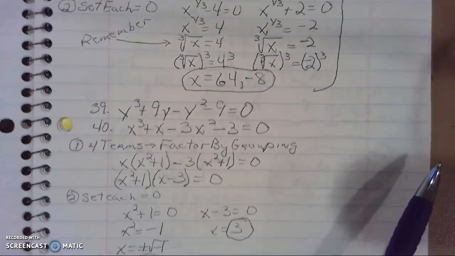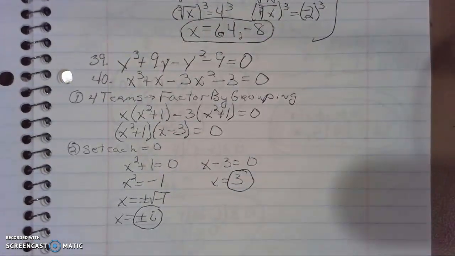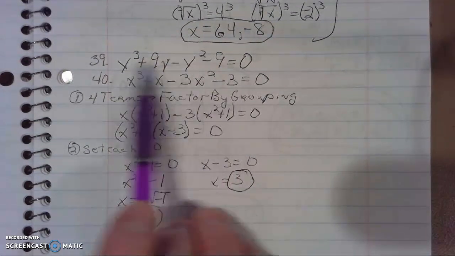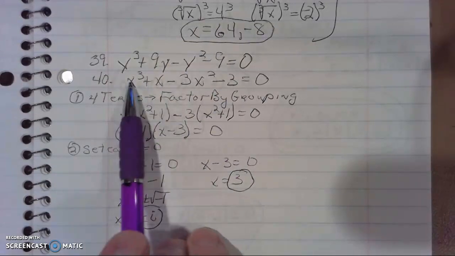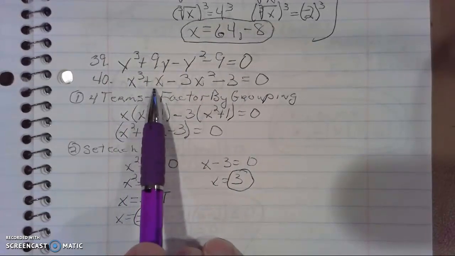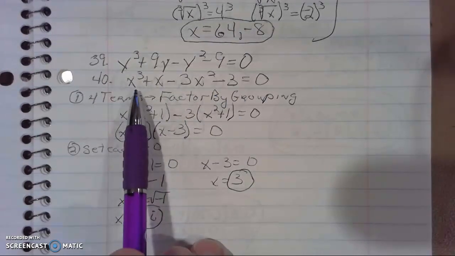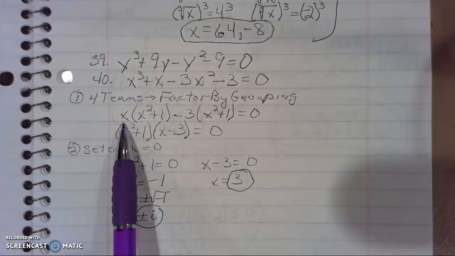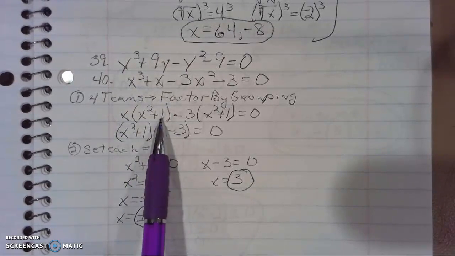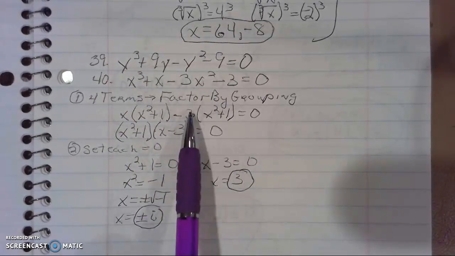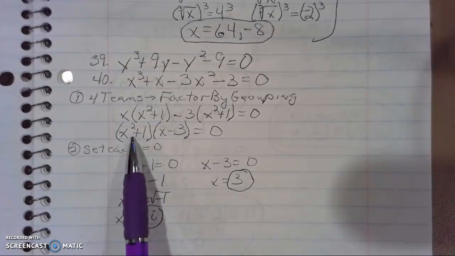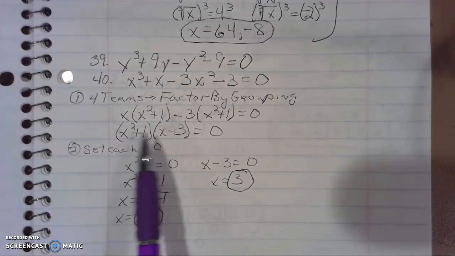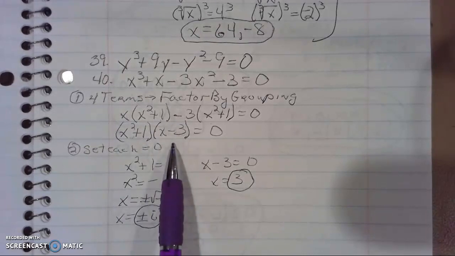Number 39 and 40. Both of those have 4 terms on the left side. 4 terms suggest we factor by grouping the first 2 and the last 2. Out of the first 2, you can take an x out, leaves you x squared plus 1. Out of the second 2, you can take -3 out, leaves you x squared plus 1. Note, both of those have x squared plus 1. X squared plus 1 is your common factor, times x minus 3.